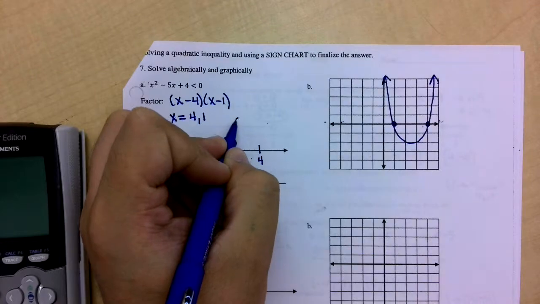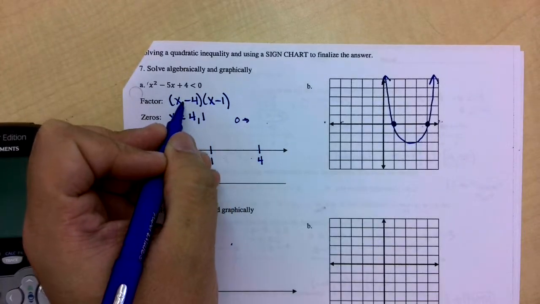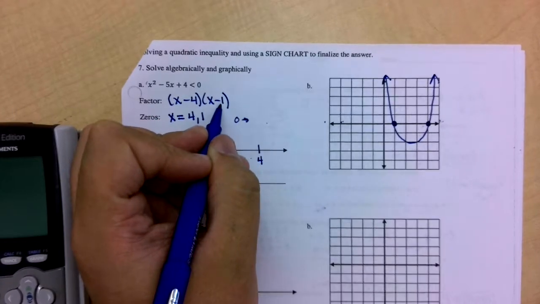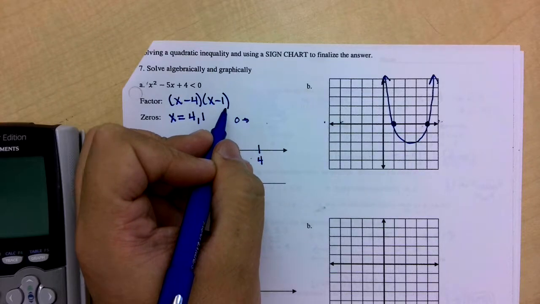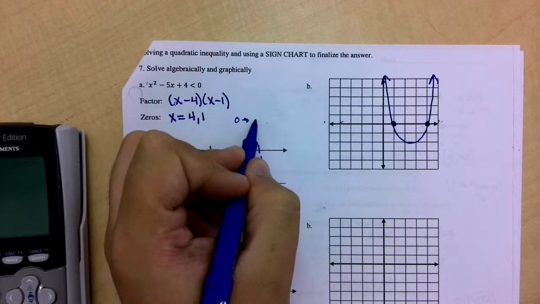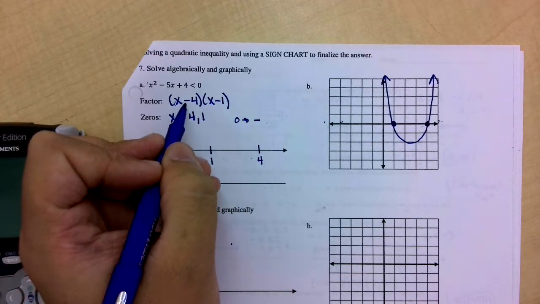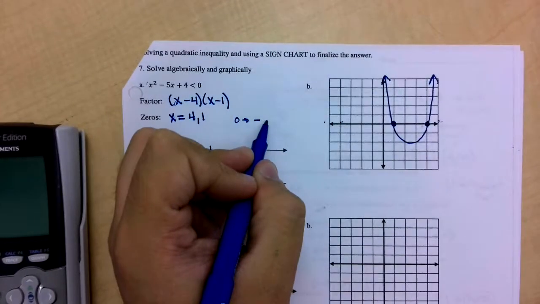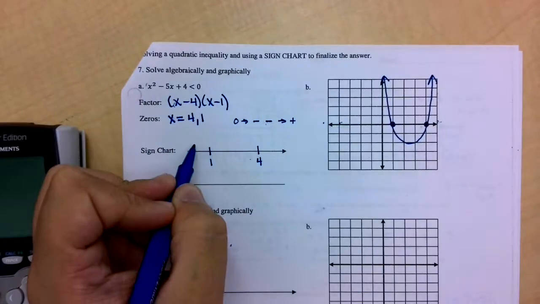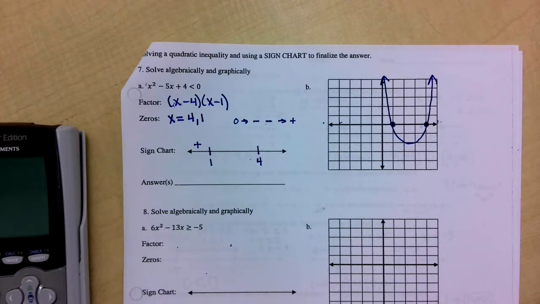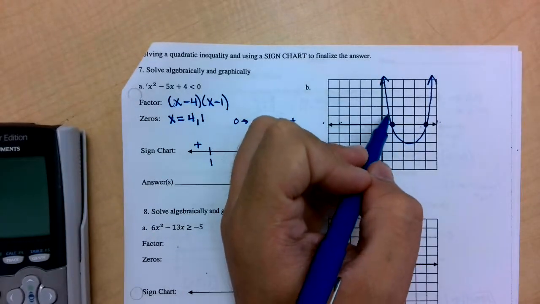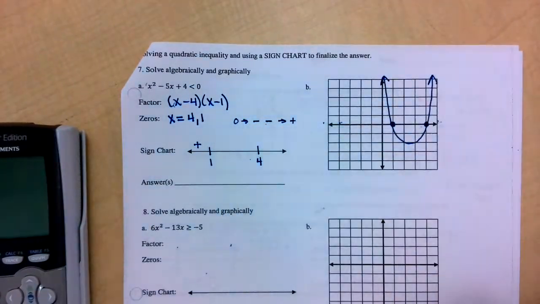Maybe you pick 0. So if you pick 0, when you plug in 0, you're going to get 0 minus 4 and 0 minus 1. What we care about in a sign chart is what are the signs that show up in those factors. So 0 minus 4 is negative 4, which results in a negative. Then 0 minus 1 results in a negative as well. And a negative times a negative becomes a positive. So we know this chunk of the graph has to be positive. And we see that over here. We see that it is above the x-axis, that there's positive numbers up here.